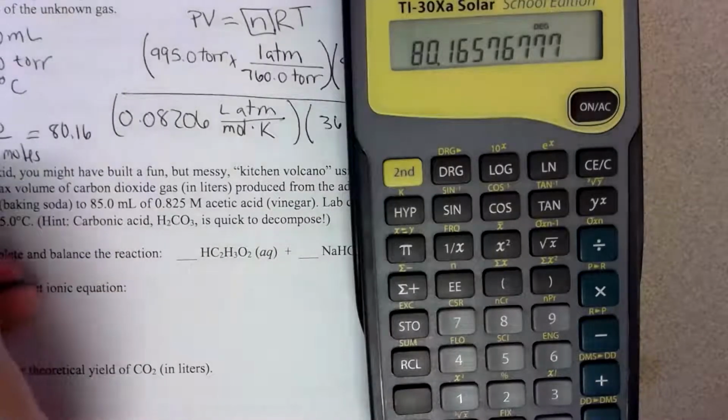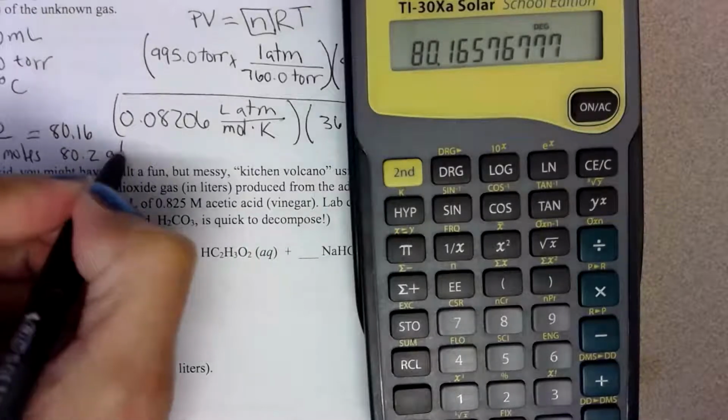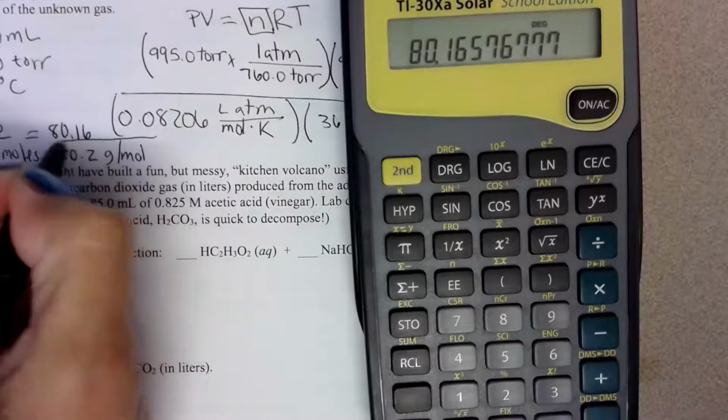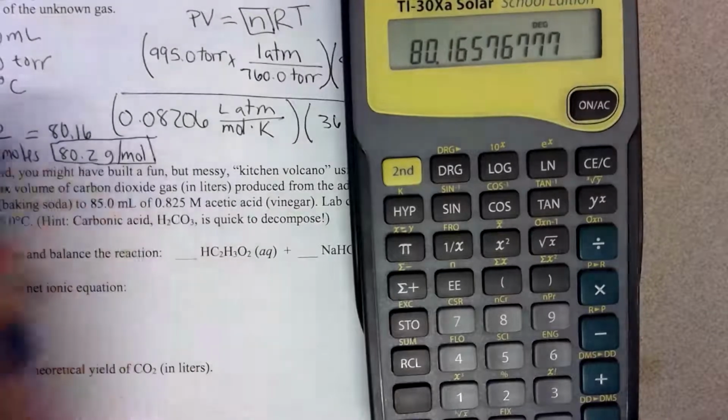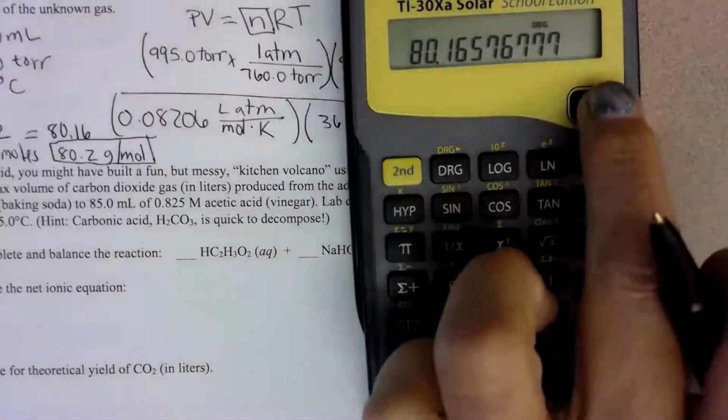80.16. Notice we only have 3 sig figs on the top, so that's going to round to 80.2 grams per mole. And is that a reasonable mass for a gas? Yeah, it's in the realm of possibilities. There are molecules that are around 80 that are gases. So yes, that's a reasonable answer.